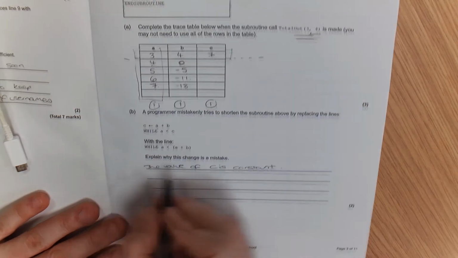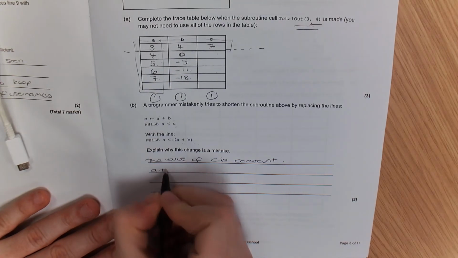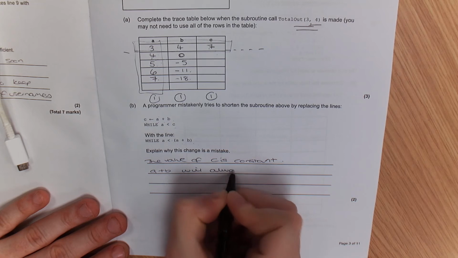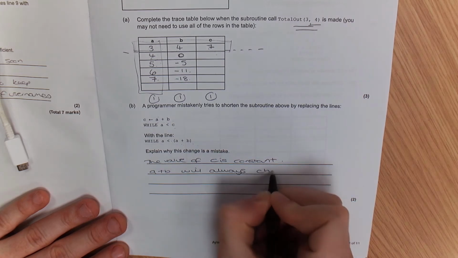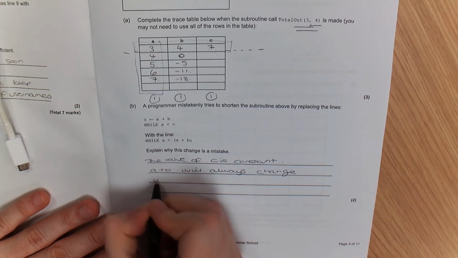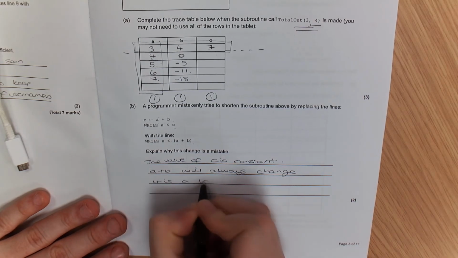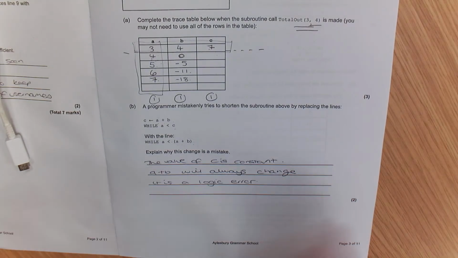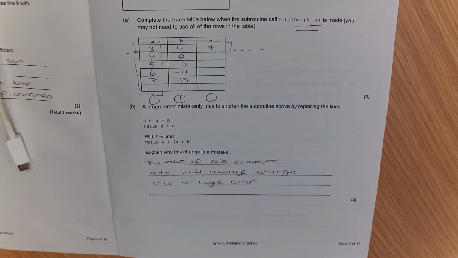All right. A plus B will always change, and also acknowledge it is a logic error. So you could have had any way to get the answer there. All right. Acknowledge that logic error. Okay.